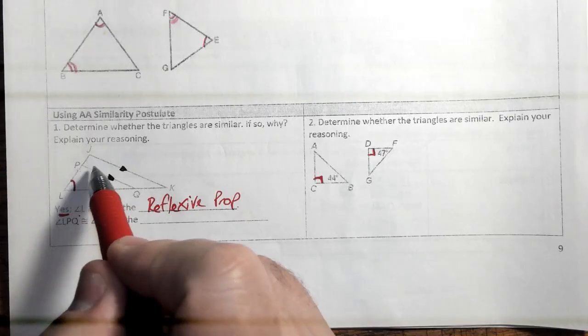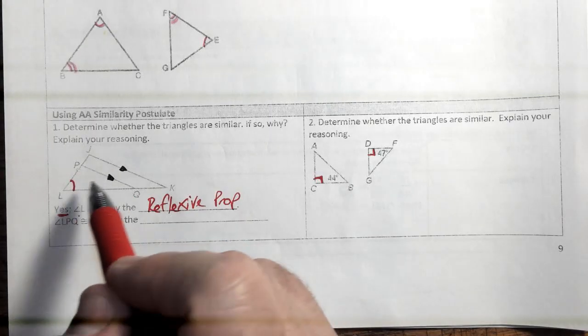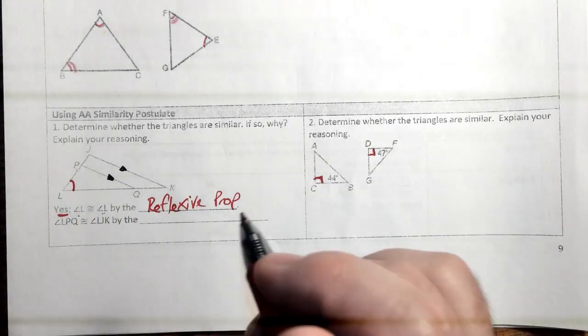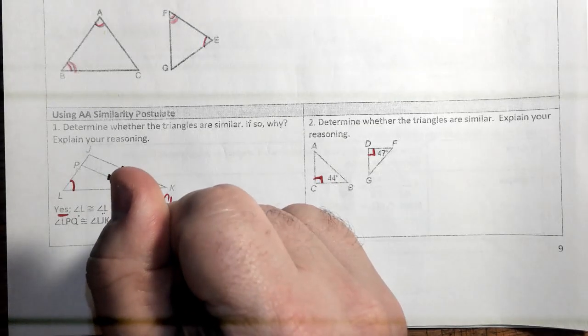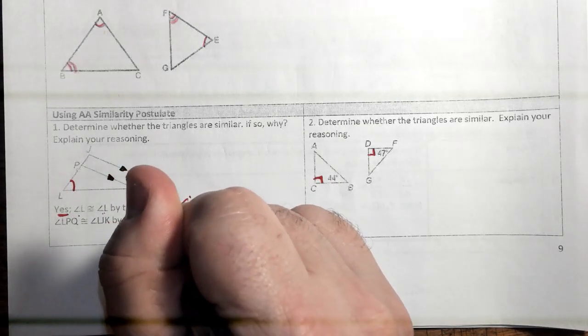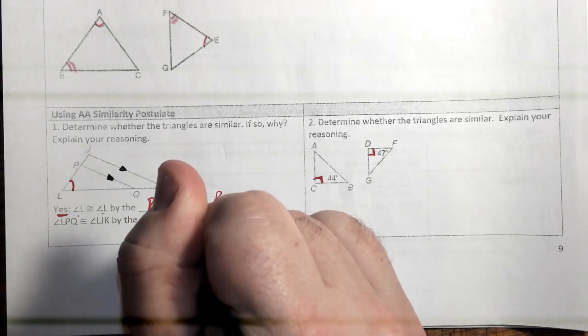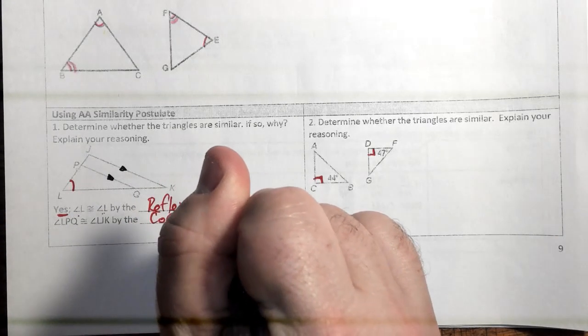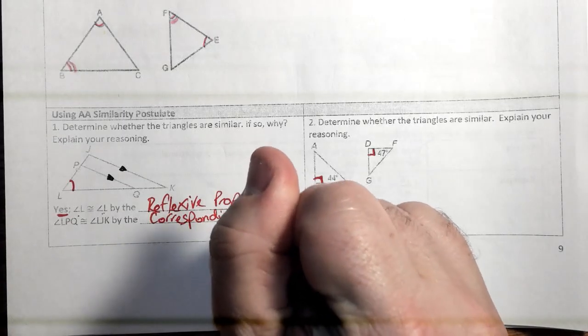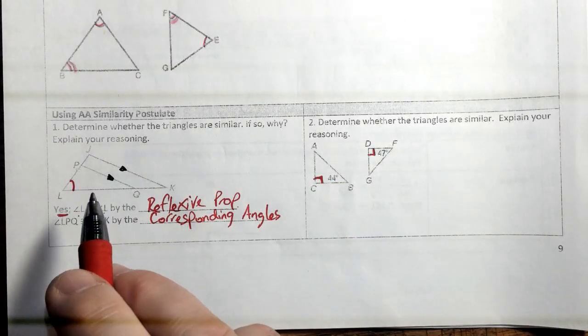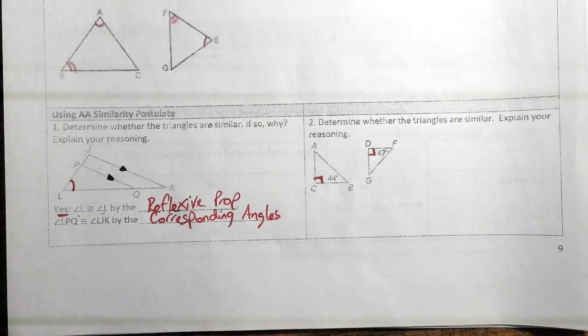But these angles are congruent because they're corresponding angles. So those are corresponding angles, and that's what makes these triangles similar.